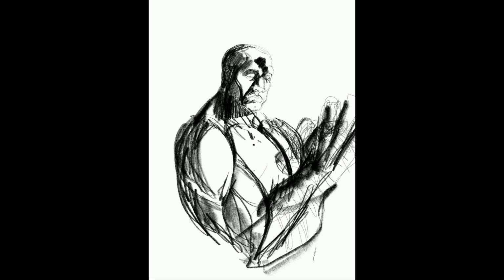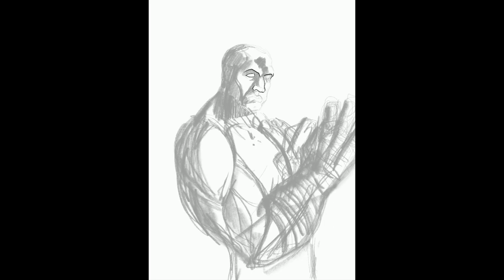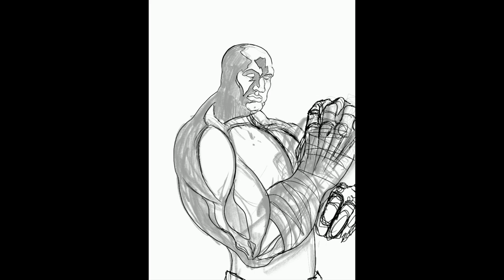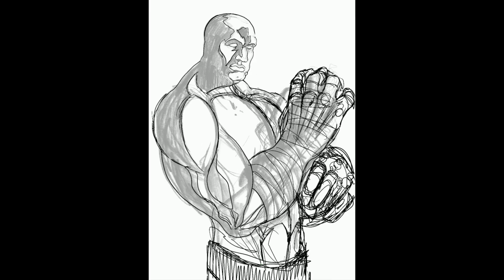Thailand! So first up we have Sagat, and with this character I was still trying to feel out where I was going to go design-wise for each of these characters, the style I was going to do. So out of curiosity I started off with a really sketchy, charcoal-y pencil in Procreate. And all of these figures are done in Procreate.